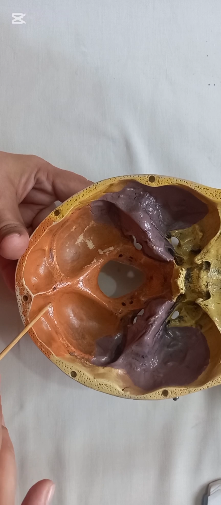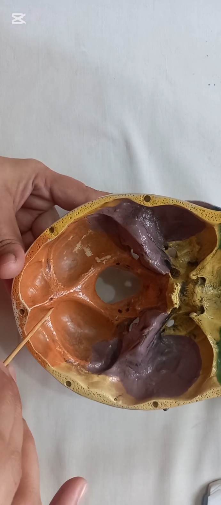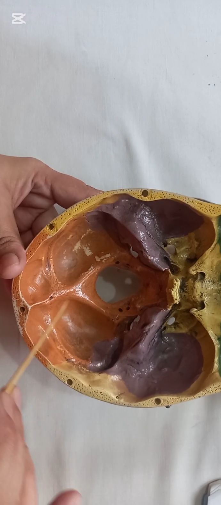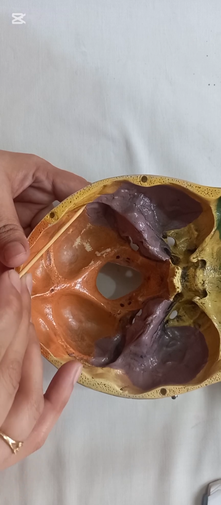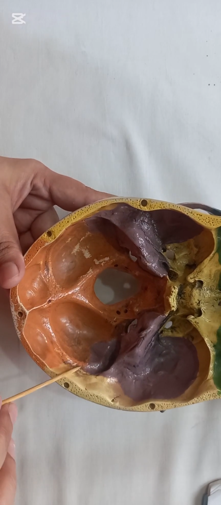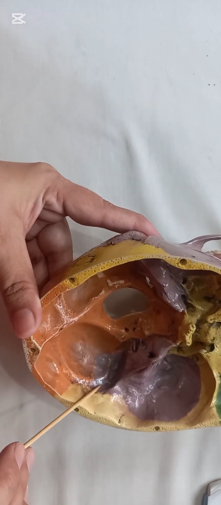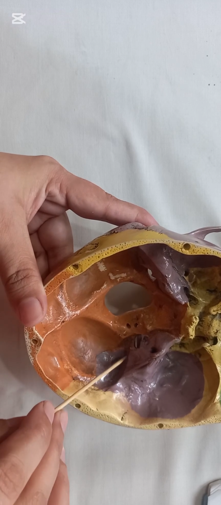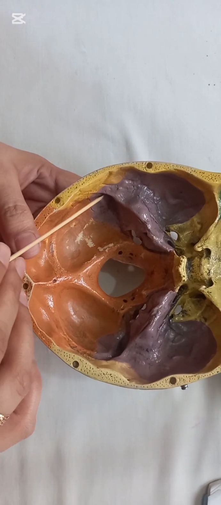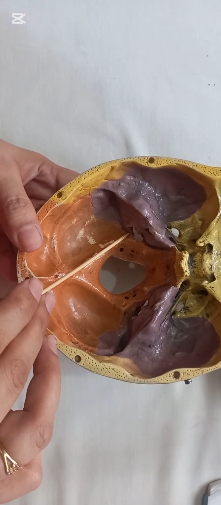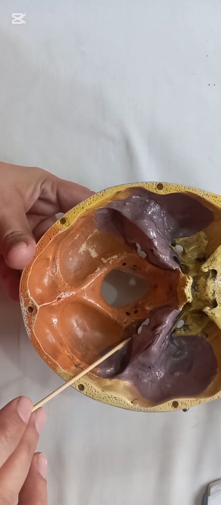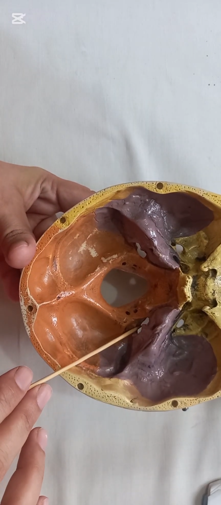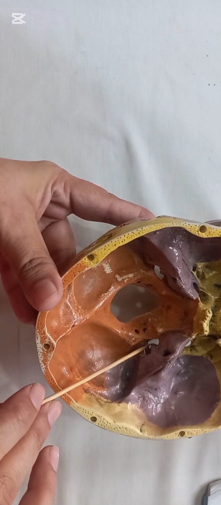Now, these right and left transverse sinuses run in a groove. This is the groove for the right transverse sinus, and this is the groove for the left transverse sinus. Now, this transverse sinus then continues as the sigmoid sinus, and here you can see this is the groove for the sigmoid sinus, and here also you can see the groove for the sigmoid sinus. And where the sigmoid sinus ends, there is the location of the jugular foramen. Here is the jugular foramen.